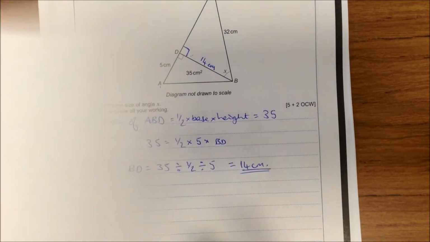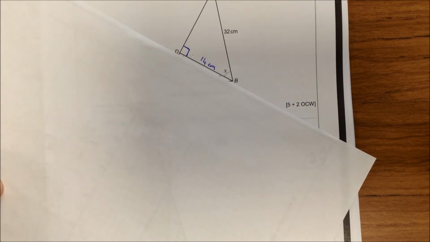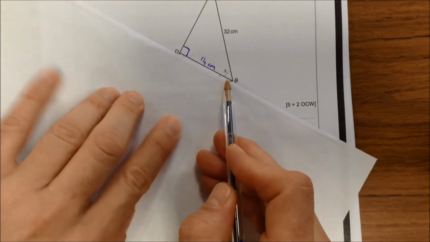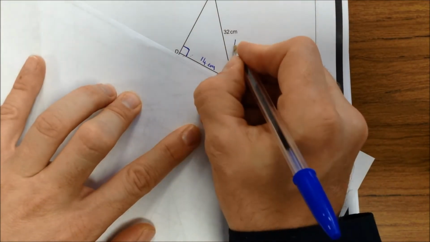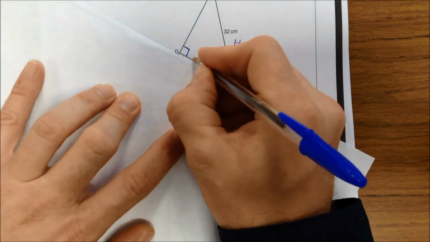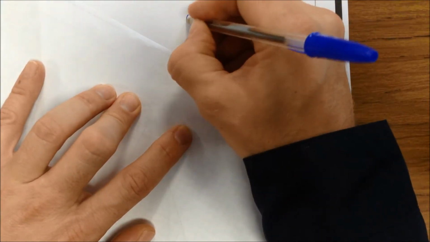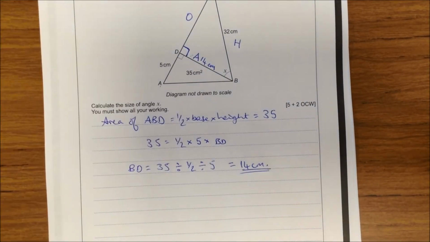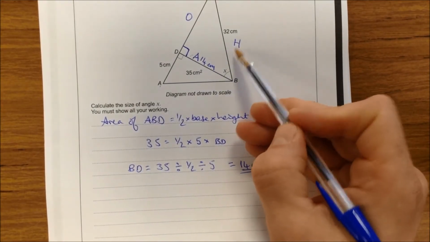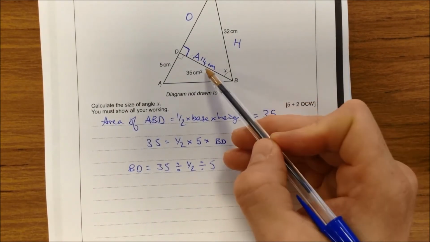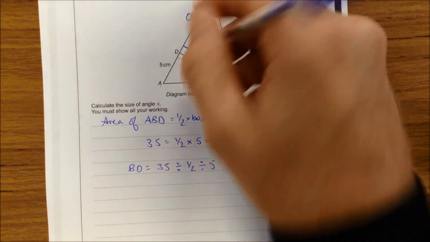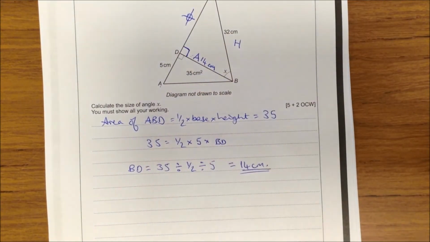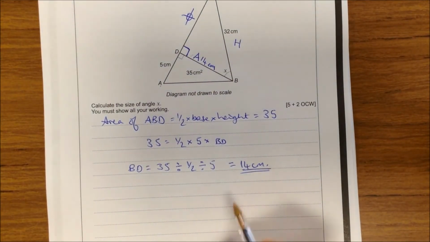And now it's effectively a basic SOHCAHTOA question where I'm finding this angle here. This is the hypotenuse, this is the adjacent, and this is the opposite side. Obviously I'm going to use the hypotenuse and the adjacent, so I can cross out the opposite. Please ignore the phone, because I am.